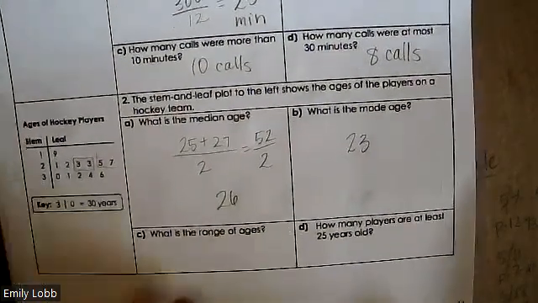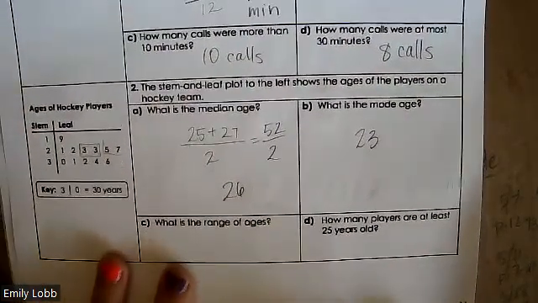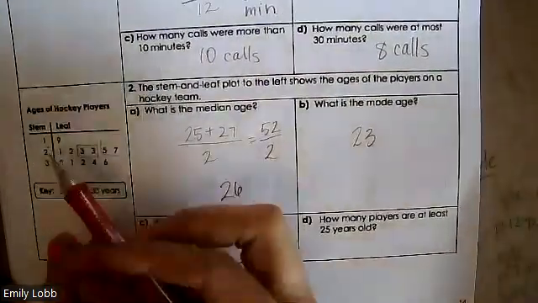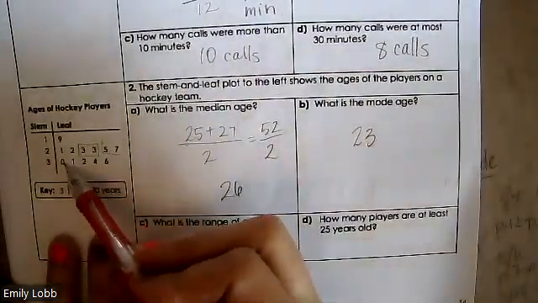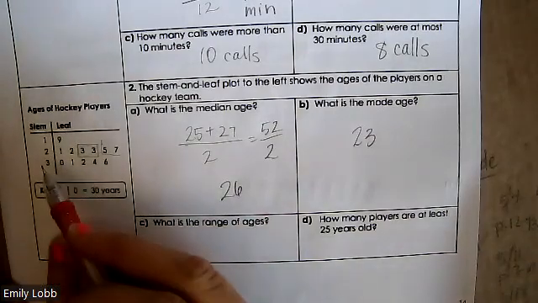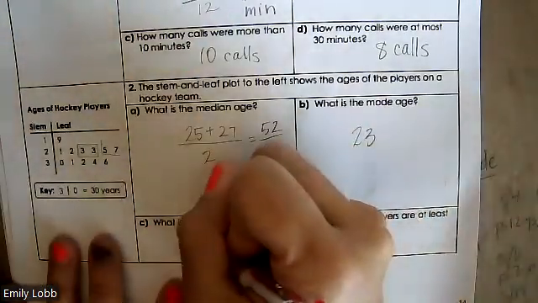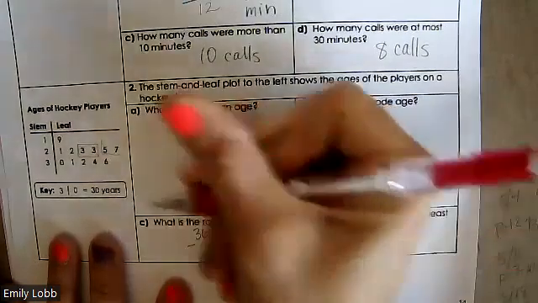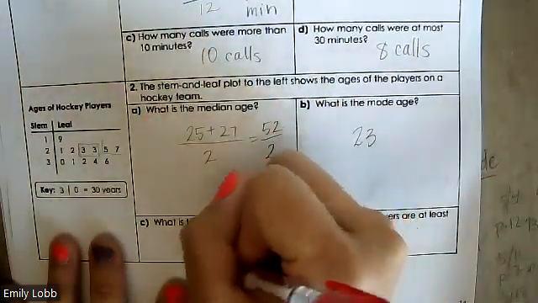The range of all ages. Now, again, you might be tempted to say 9 minus 0, but really our eldest age is this 36, and our youngest age is that 19.